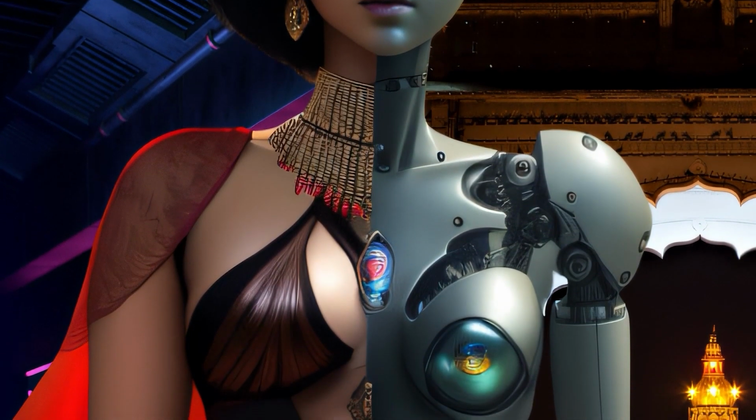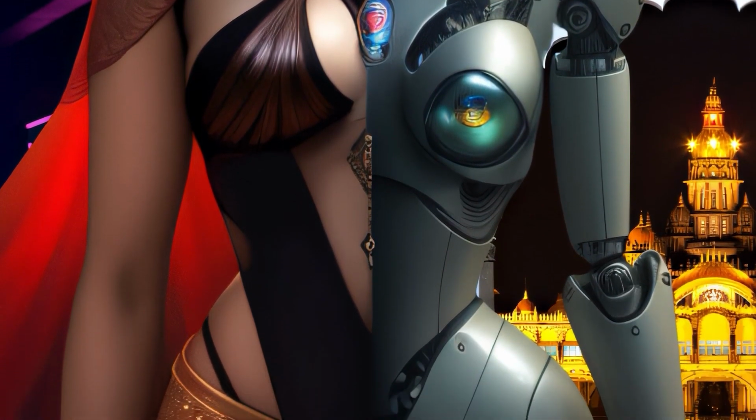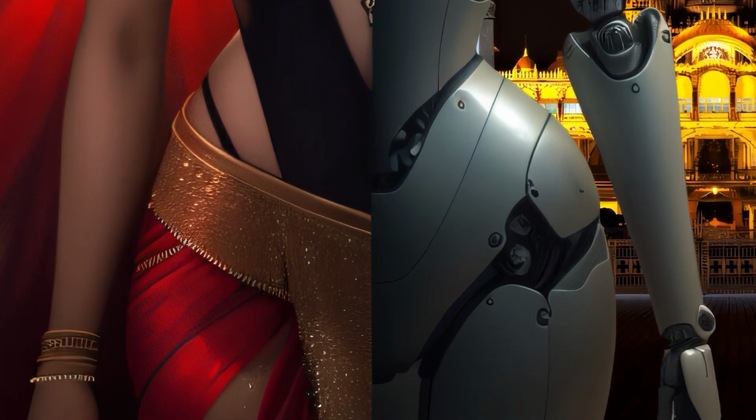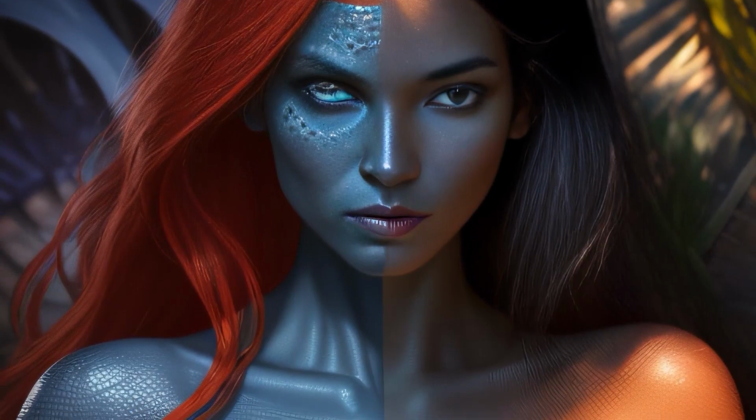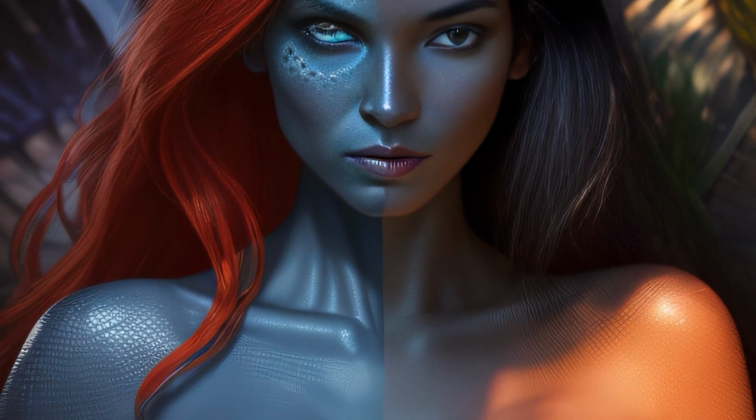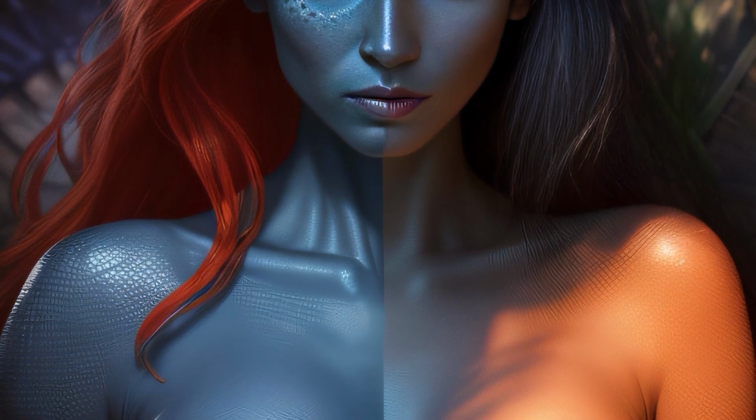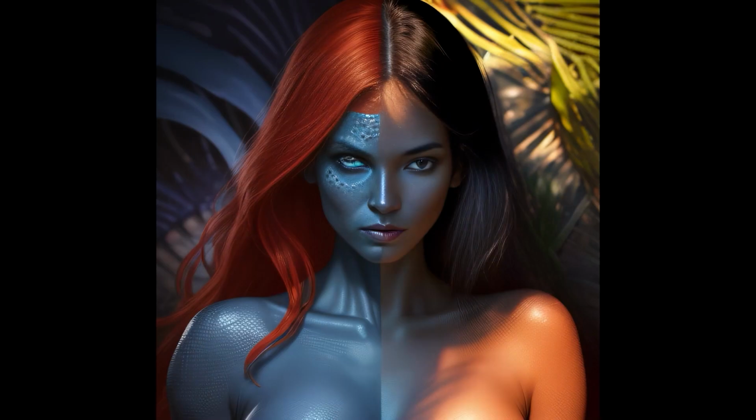Imagination knows no bounds, and with Stable Diffusion, the possibilities are infinite. With each passing day, our wildest visions are coming to life, painting a mesmerizing tapestry of creativity.